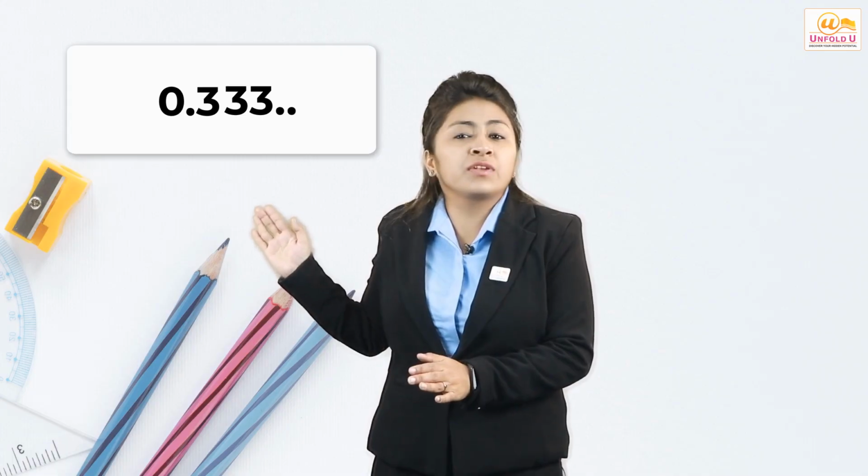Let's take the same example, 0.3 bar. We write it as 0.333 and so on. Let's take it as x.